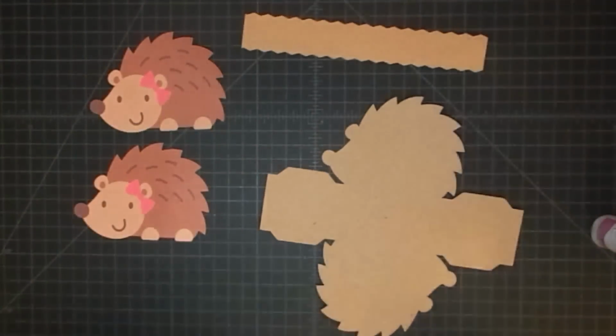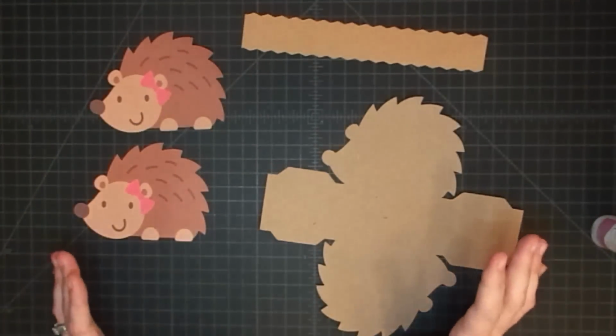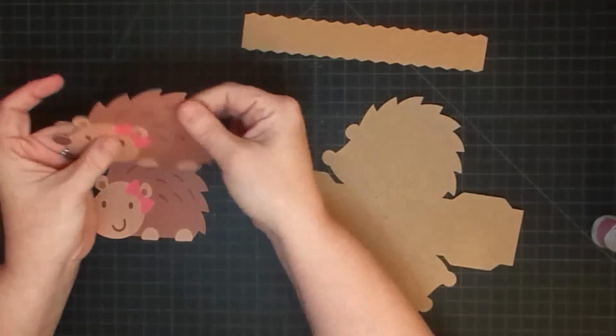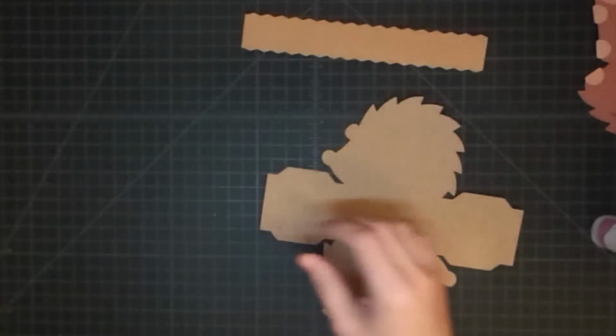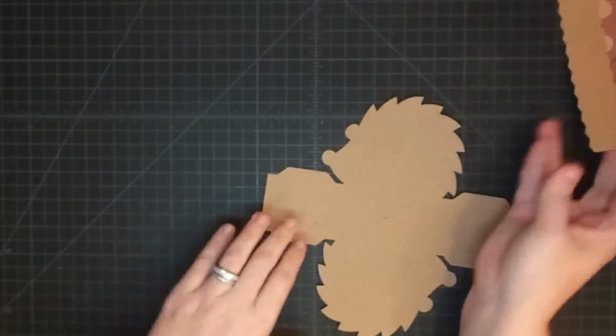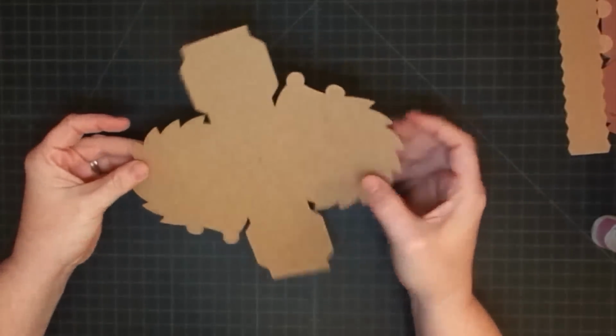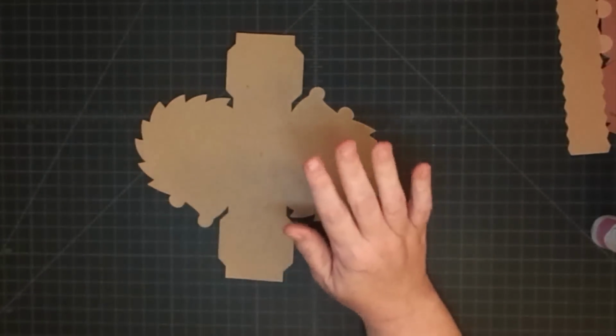Okay guys, so we have all our pieces, and there's just a couple things we need to do to kind of get it ready. I'm going to move these guys out of the way. They're totally ready to go. Look how cute. We got to doll those up too. And here's our handle. We don't need it right now. But what we do need to do is do some scoring on here. And this is going to be super easy.